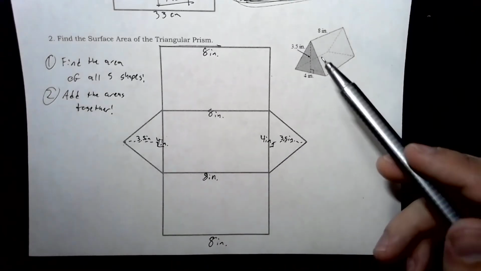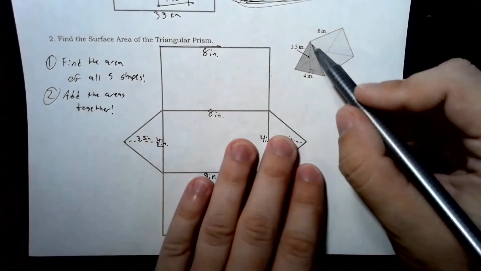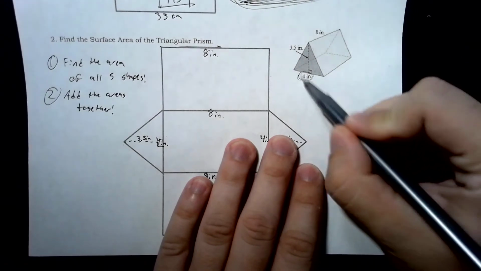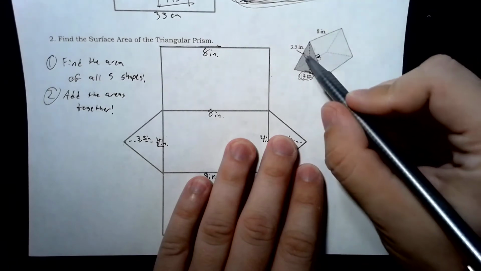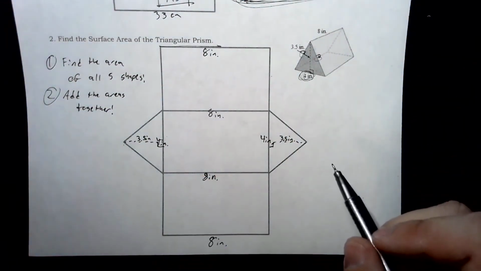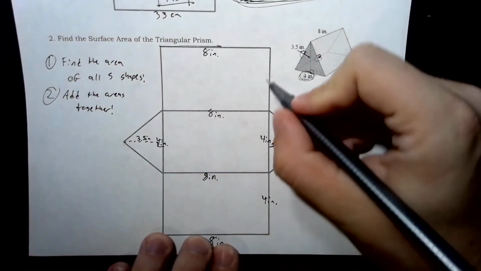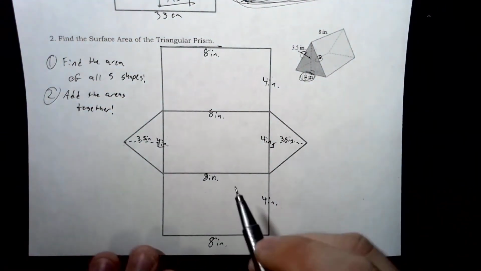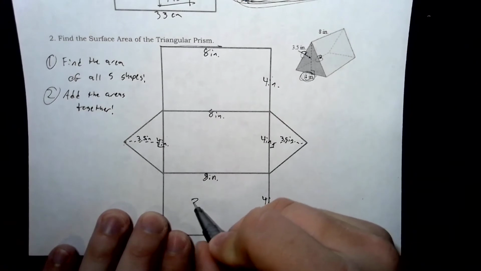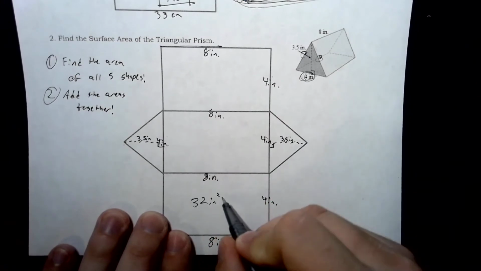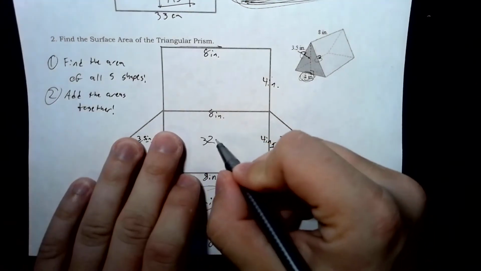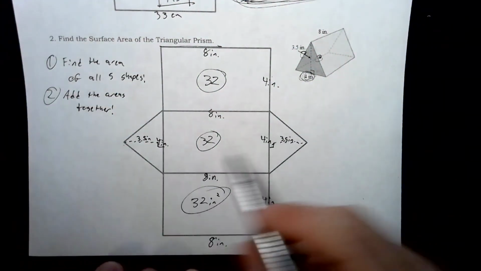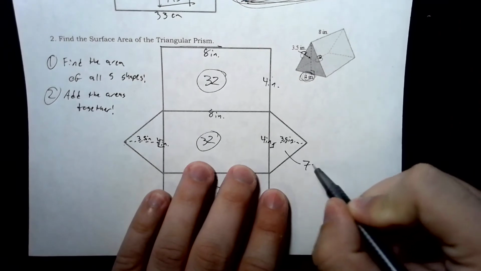And it looks like, since they didn't give us the measurements of these diagonals, the sides of the rectangles, we can assume that that 4 inches applies to all 3 of the rectangles. So 4 inches, 4 inches. So 8 times 4, that is 32 inches squared. So 32, 32, 32, and for the areas of our triangles, we got 7 for each of them.